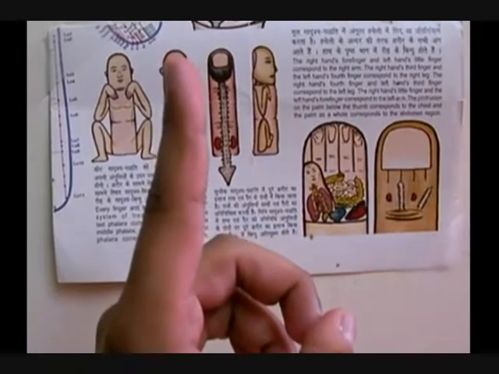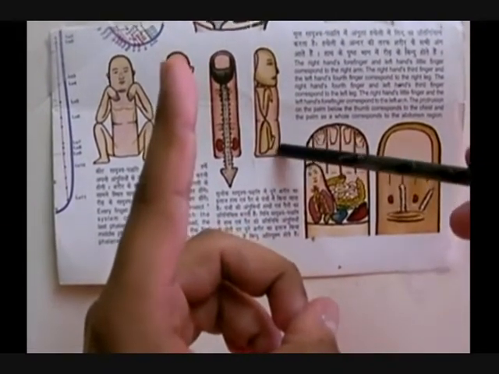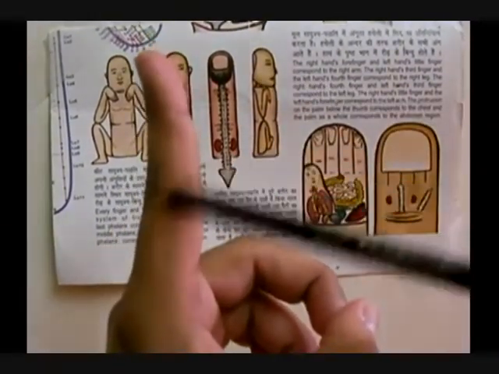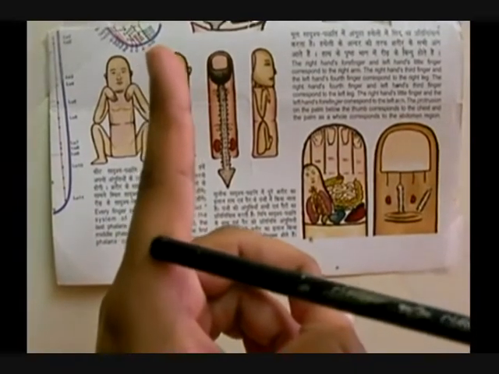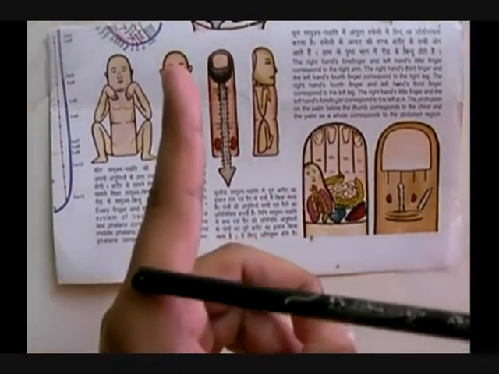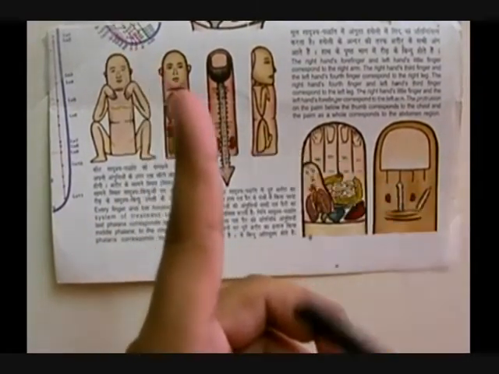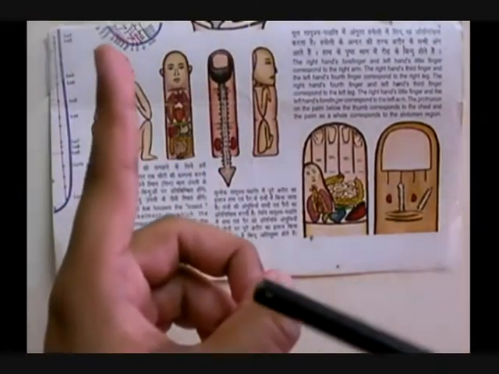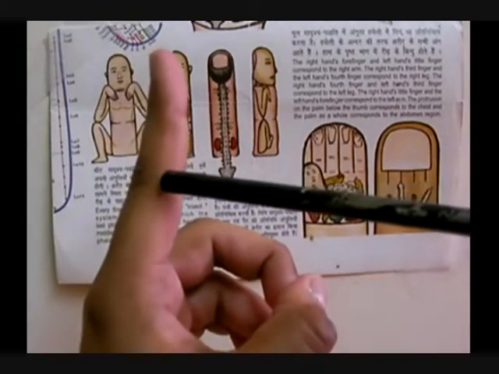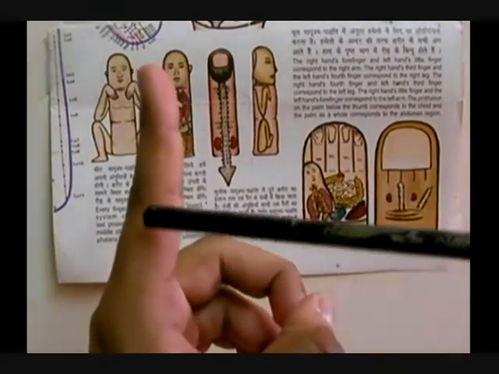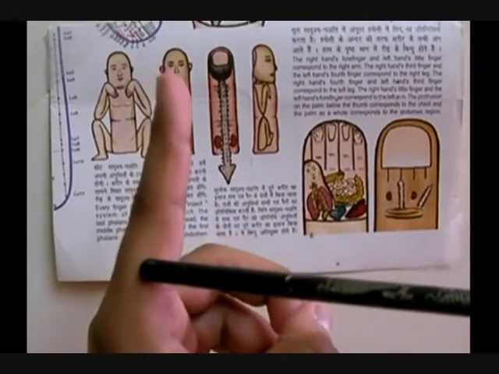Now, let's take a look at the legs. At this portion of the diagram, you can see that the hip starts over here and the knee is here. So basically between both you have your thighs. And since the knee is here and the foot is here, you have the rest of the leg over here.